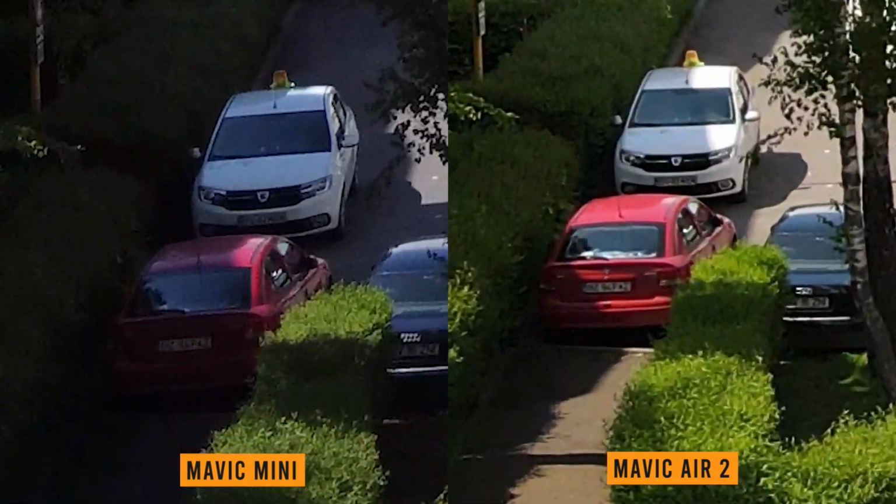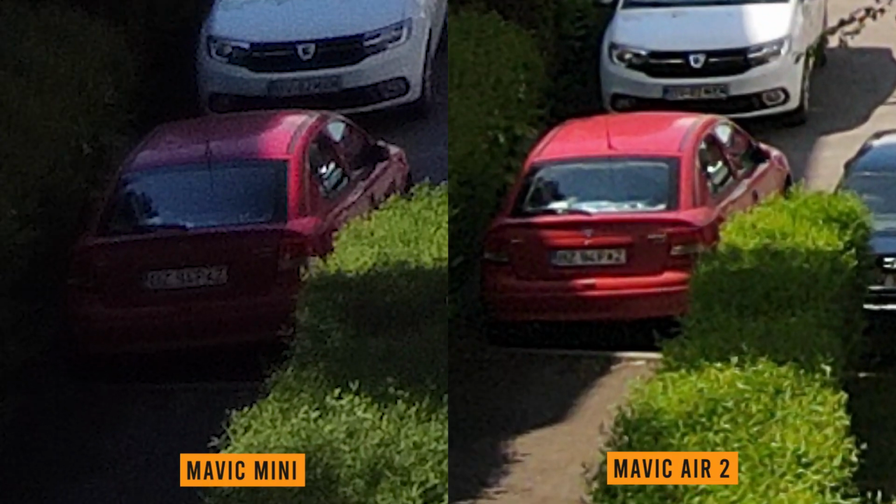If we're looking in the darker area, we can again see better details in the Mavic Air 2 photo, which generally makes for a better looking photo when zoomed out. I'm really impressed with the Mavic Mini, I must say.